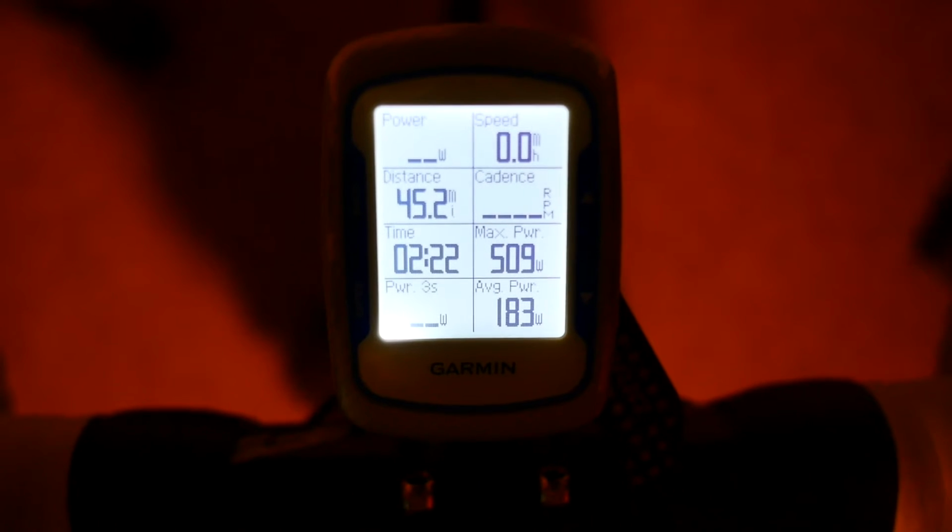And then just below time, you'll see I've got PWR 3S, and that's 3-second power. The reason why I like to have that data field on there is because, unlike the top power field, 3-second power is a field that will smooth out your power. I like to use that when I'm on my intervals because power fluctuates so rapidly.